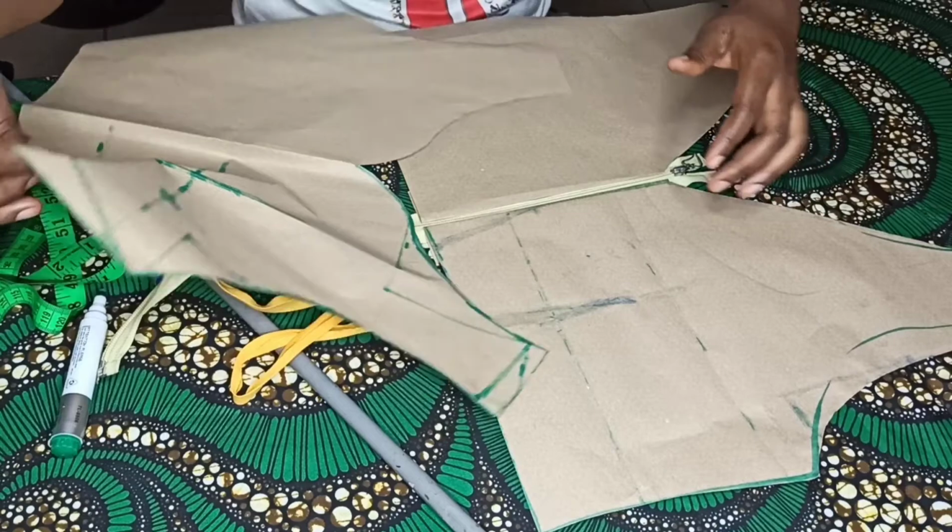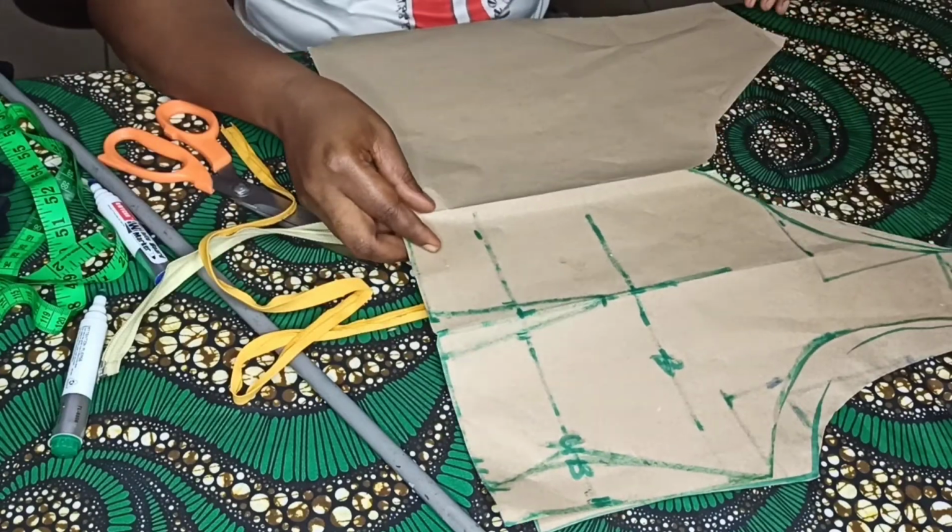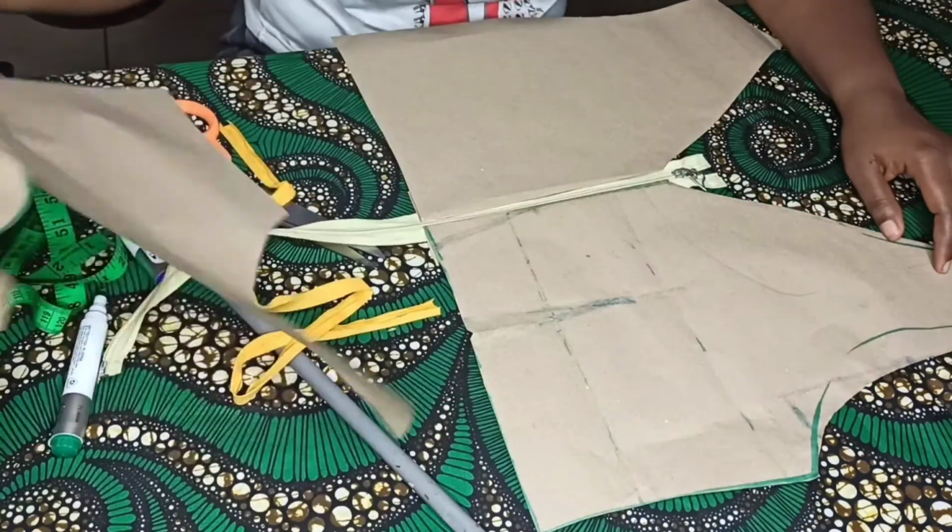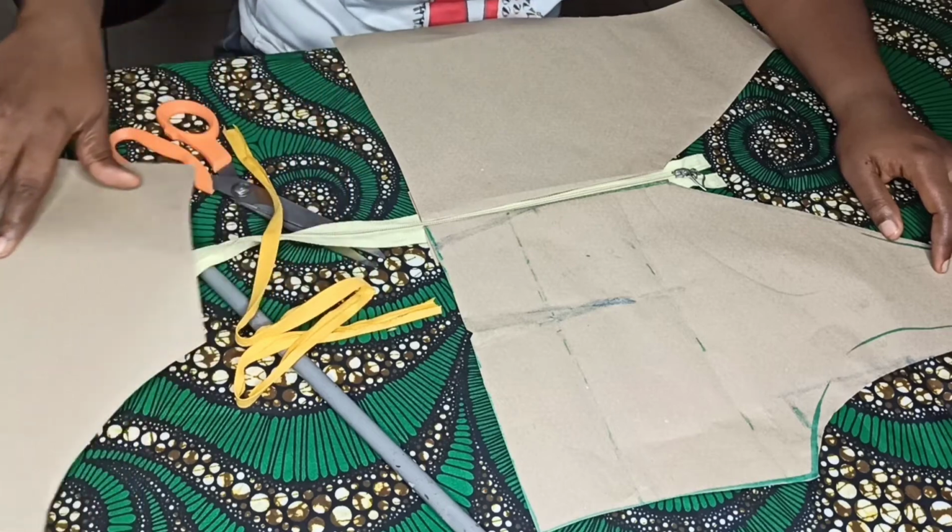So this is the back and then this is the front. You guys can see it. This is the back and this is the front.